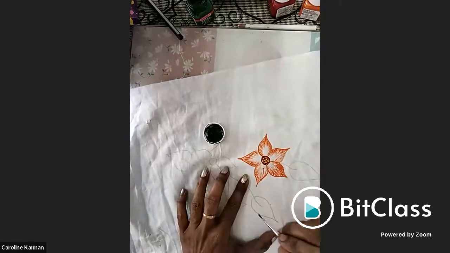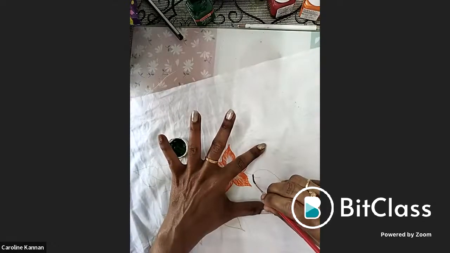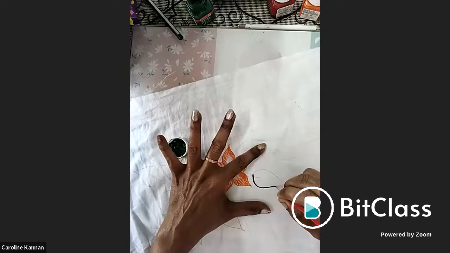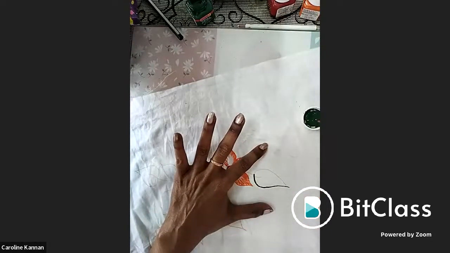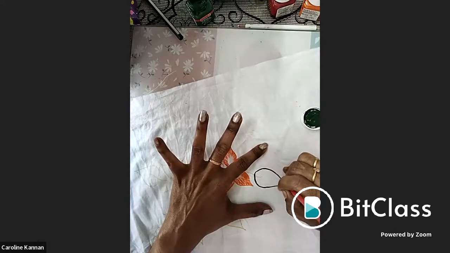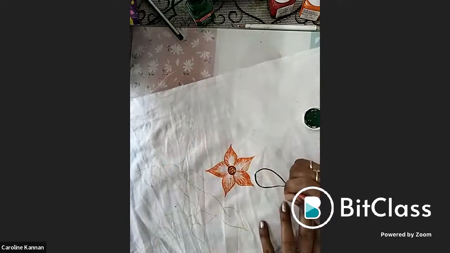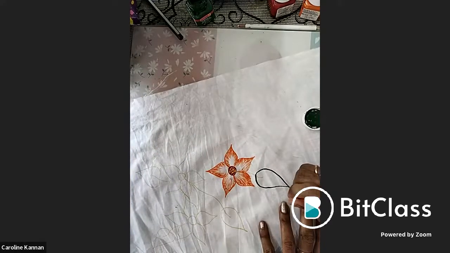So I'll paint my first leaf. Just have the outline. We are doing the same dry stroke technique for this also. Just again, pull it from outside to the inner layer. Paint it according to the leaf shape, so it will look good.